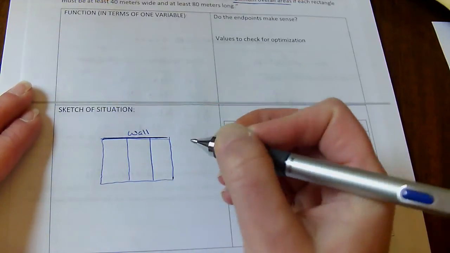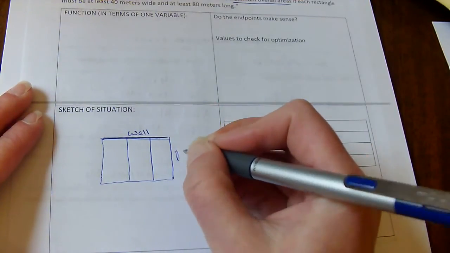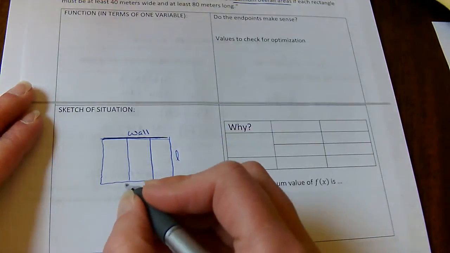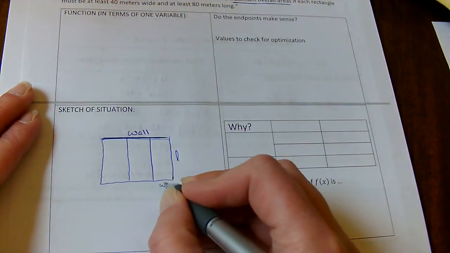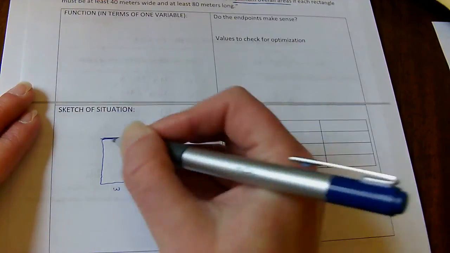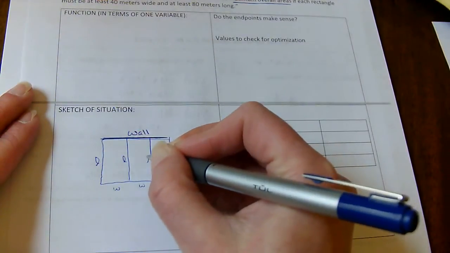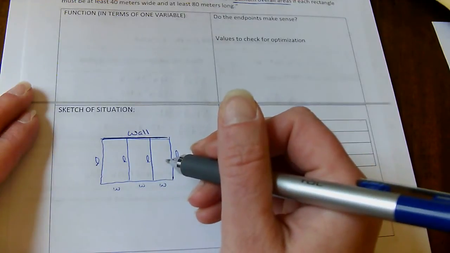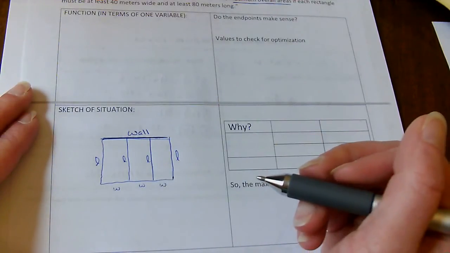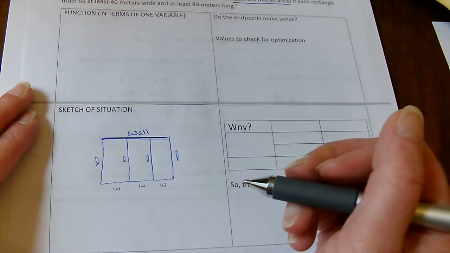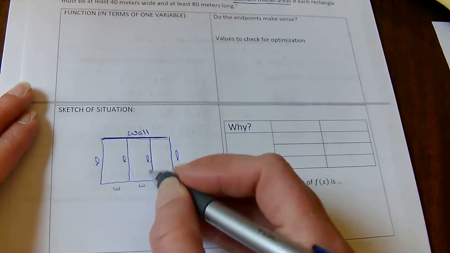Now the length would be these, right? And each rectangle has its own width, and I'll put that here. Width, length, length, length. So the area of all 3, well, that'd be 3 times length times width.